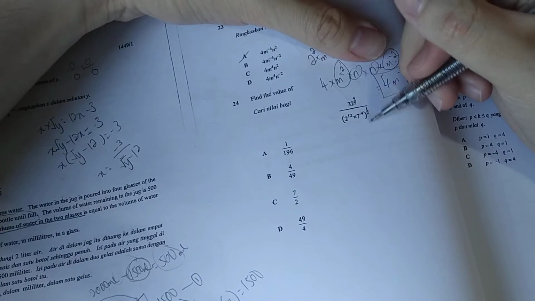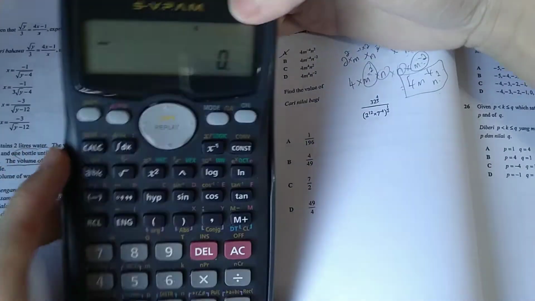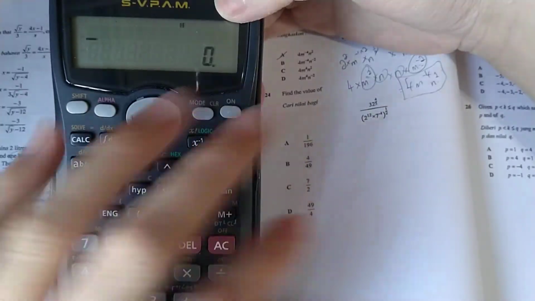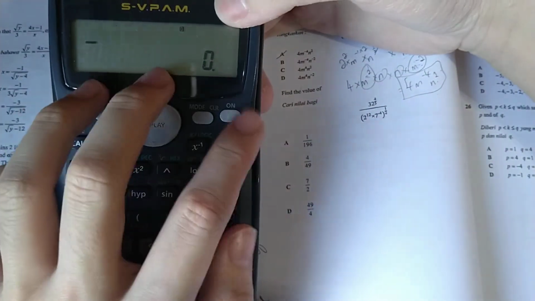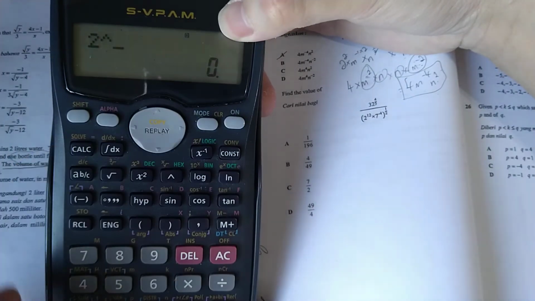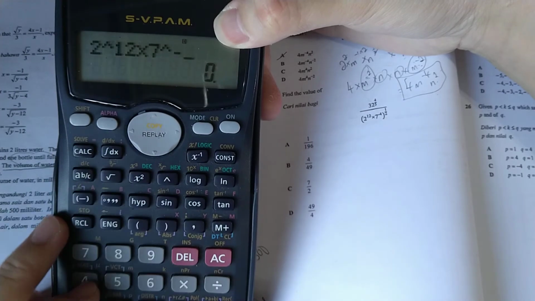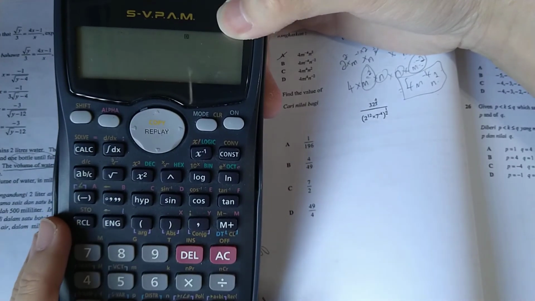24. Find value of blah blah blah. Okay, you can use your calculator, this one. I'll show you how to use your calculator. Okay, I'll show you the calculator method first, and then I'll show you how to do it without calculator. So if you use calculator, how you do it? 2 power 12 times 7 power negative 4. Like this. You tekan like this equals.